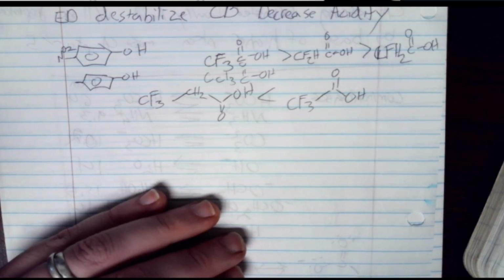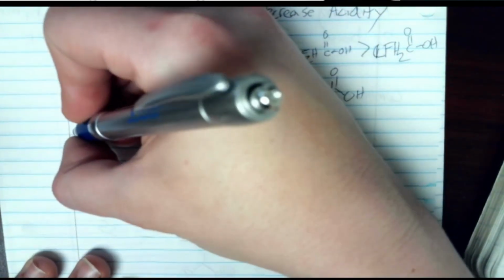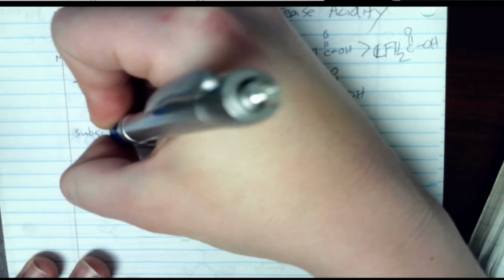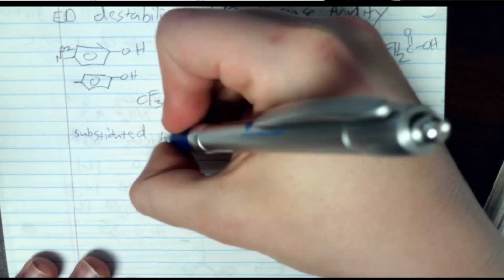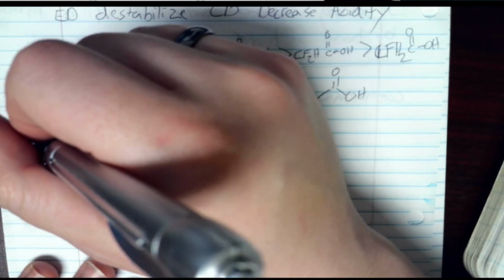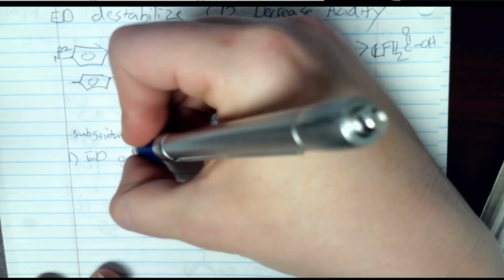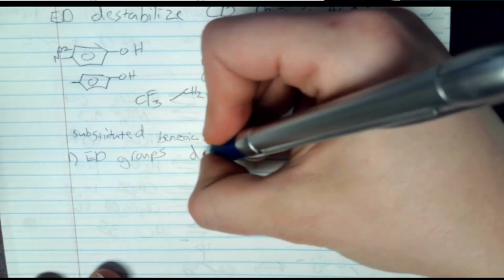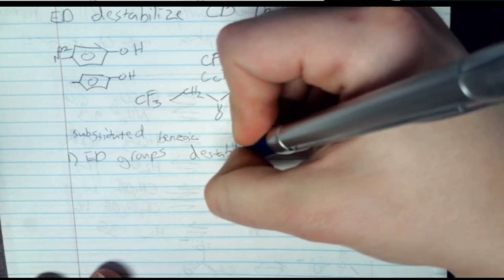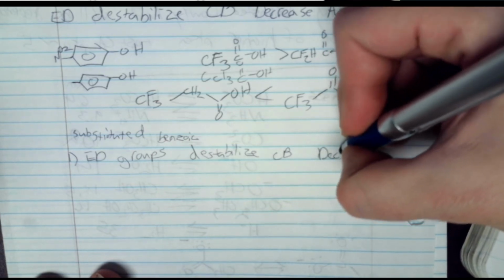So let's talk about substituted benzoic acids. I already kind of talked about that, but with substituted benzoic acids, the key thing is electron donor groups tend to destabilize the conjugate base and decrease acidity.